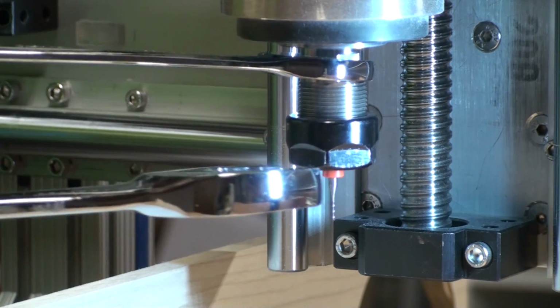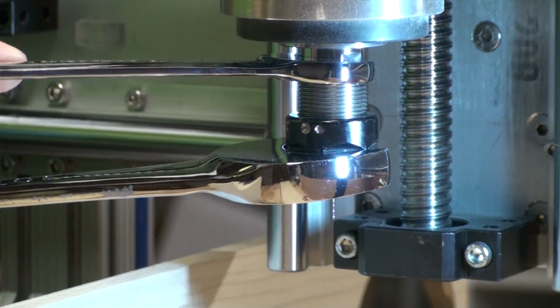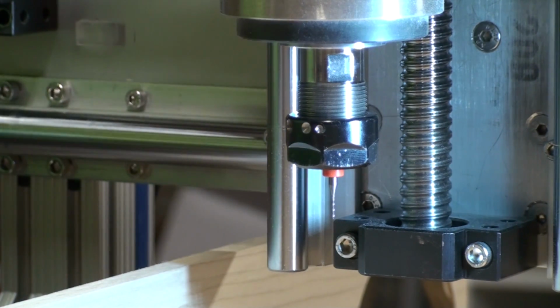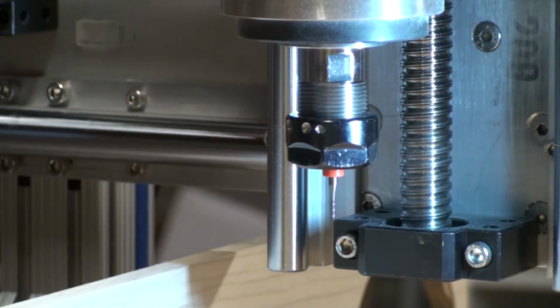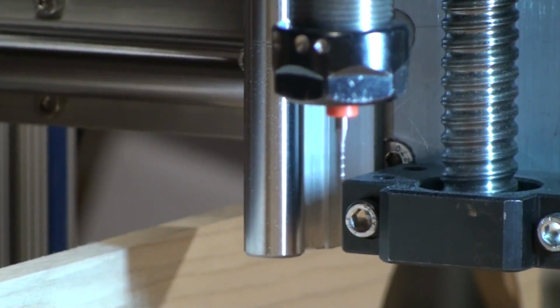So carefully tightening the nut here, and trying to zoom in here on the bit, but it's so tiny the camera doesn't really focus well on it.